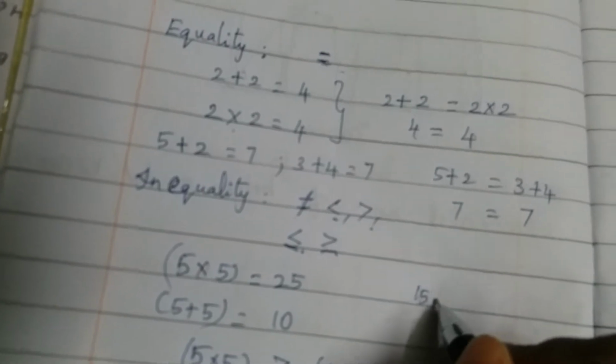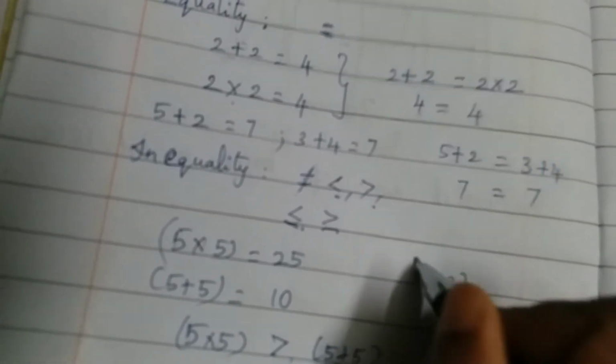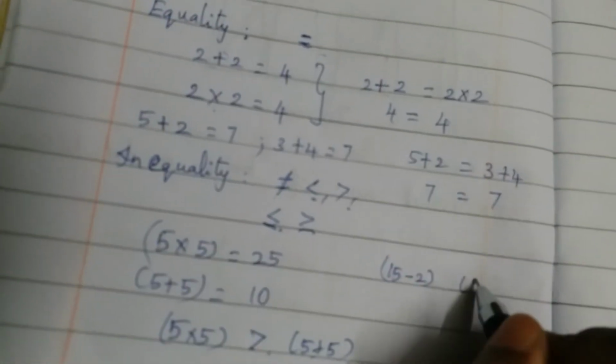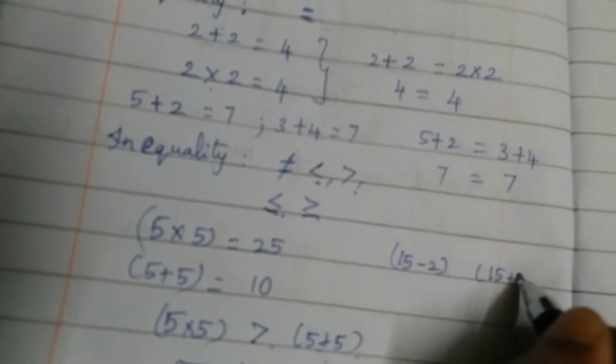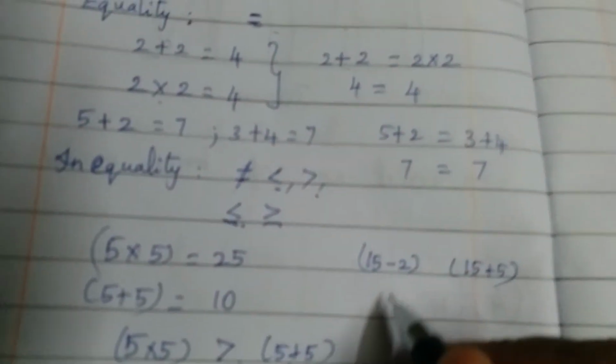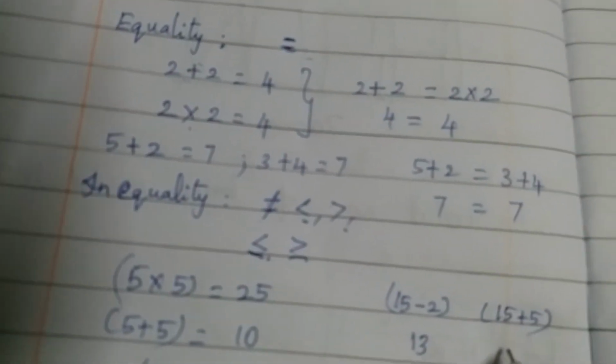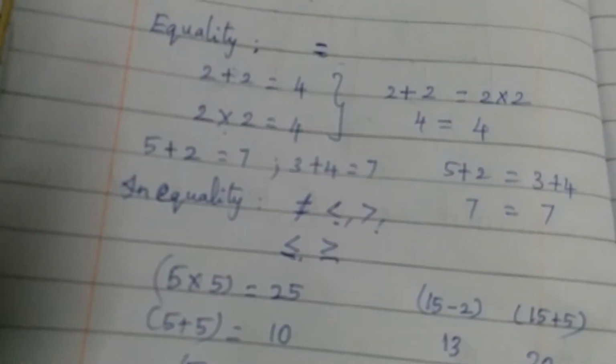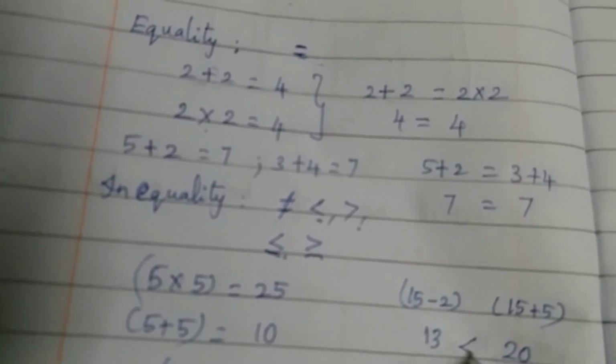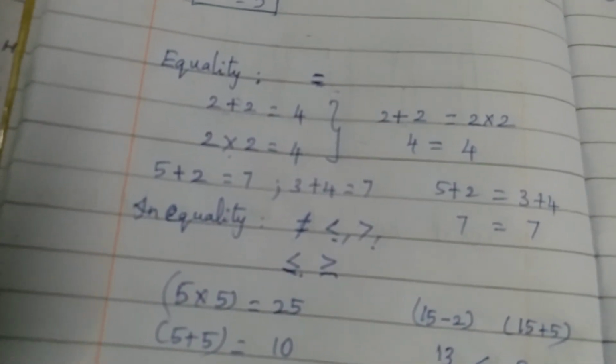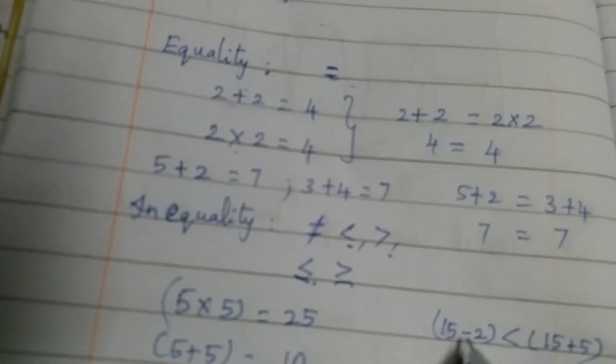So another expression, 15 minus 2 and 15 plus 5. What is the answer? 15 minus 2 is 13 and 15 plus 5 is 20. So how will you write here? So this is 13 is less than 20. This is how we write the expression: 15 minus 2 is less than 15 plus 5. Is it clear?